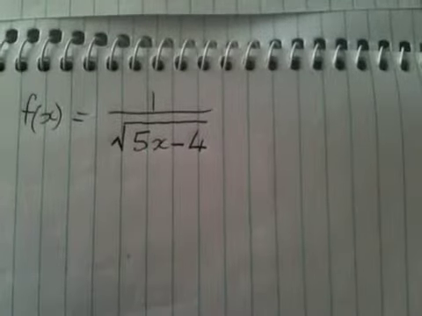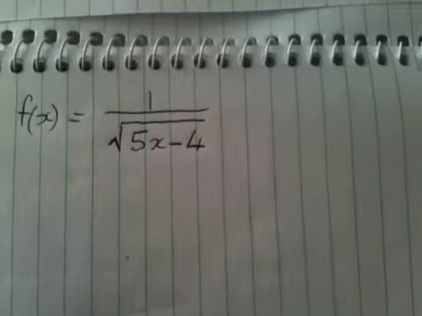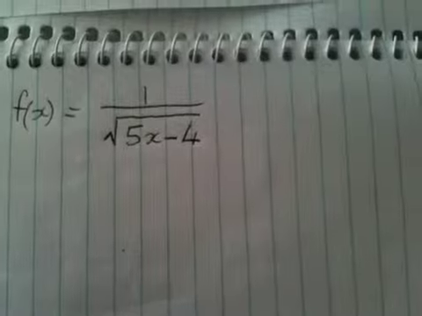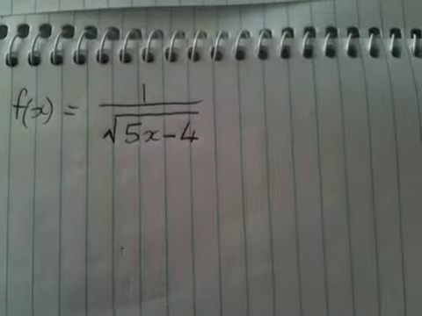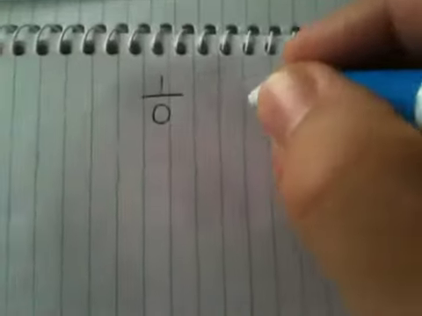First of all, it's a rational expression. Basically, the x is underneath, in the denominator. And when that happens, we can't have the underneath equaling 0. So basically, if this happened, 1 over 0, so that square root of 5x minus 4 equals 0, we'd have a value that is not defined. You can't divide by 0, not allowed.